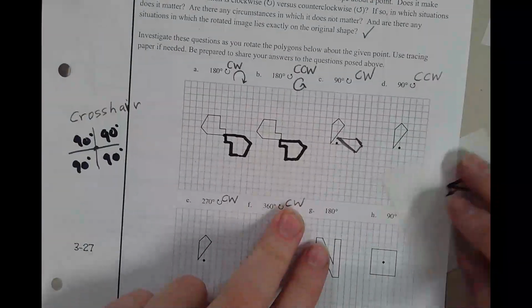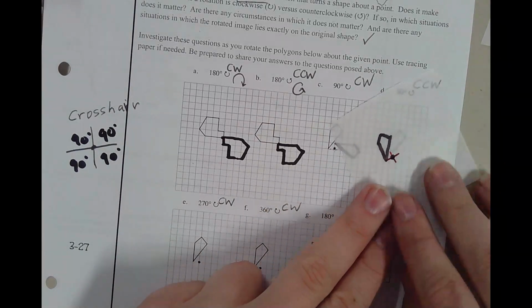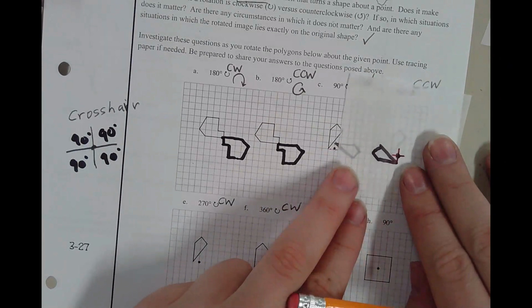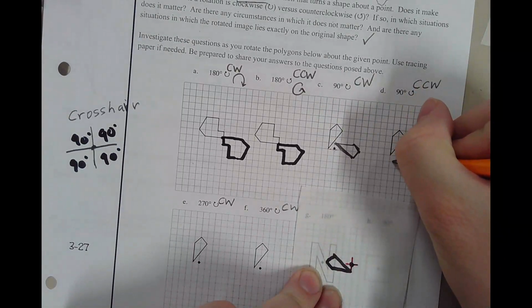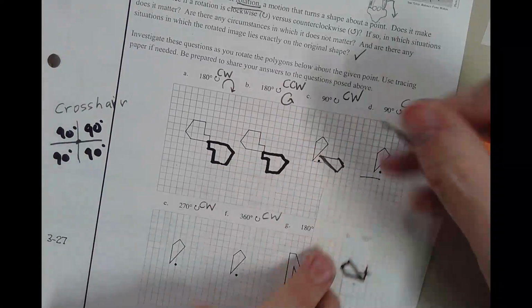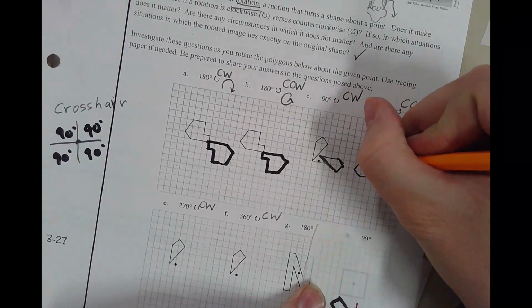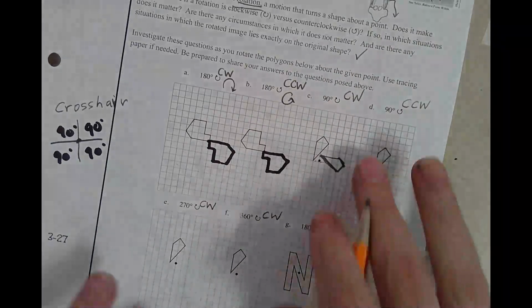Okay, what if it was 90 degrees counterclockwise? Right, if it's counterclockwise, it's to the left. Let's check if you did that correctly. The dot should be here, should be 3 wide. Up 1, over 1 there, and then back to the start. Good job if you got letter D.